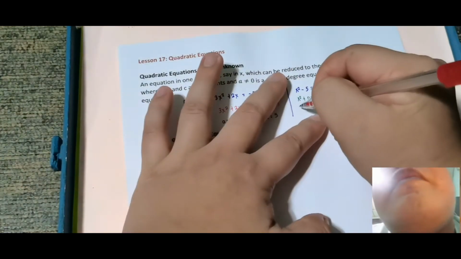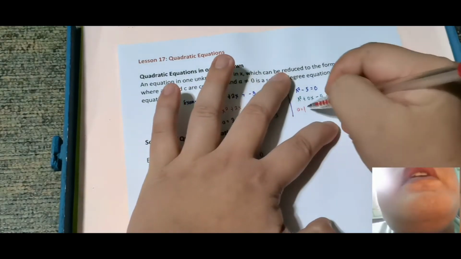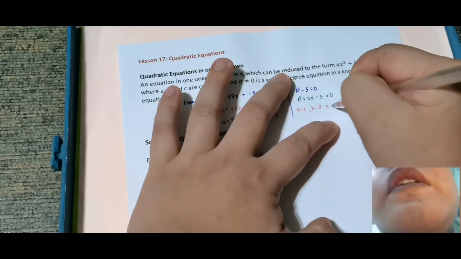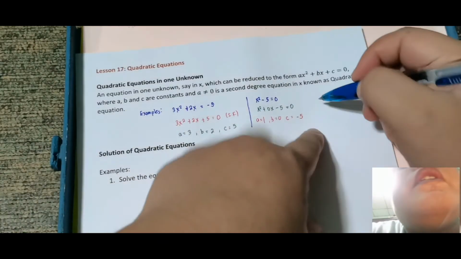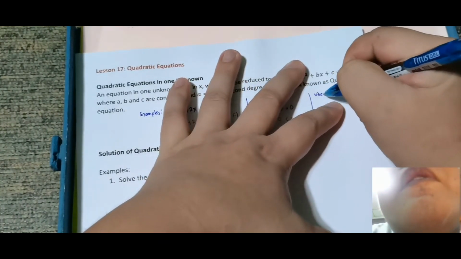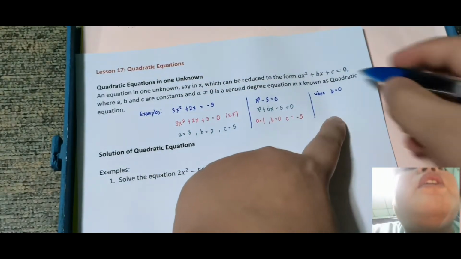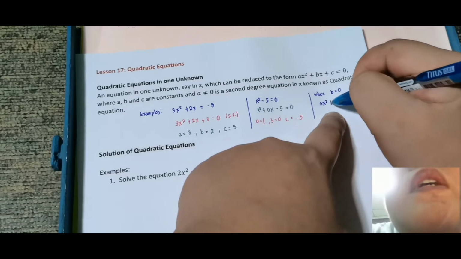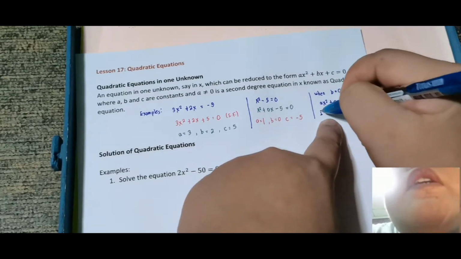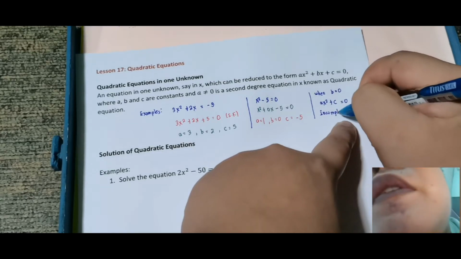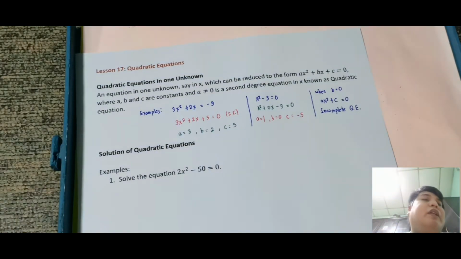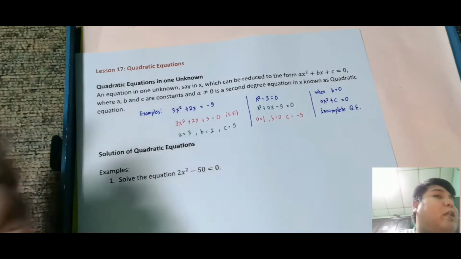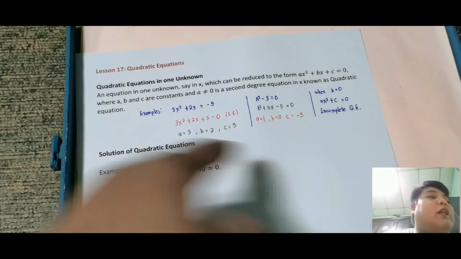Next, let's identify A. A is 1, obviously. B is 0. And C is negative 5. Now, whenever B is equal to 0, what will the form be? We have ax squared plus C is equal to 0. That is called an incomplete quadratic equation. Remember, when B is equal to 0, that is ax squared plus C is equal to 0, and it is called an incomplete quadratic equation. This part is an incomplete quadratic equation, or just a quadratic equation. That is just another term for it.